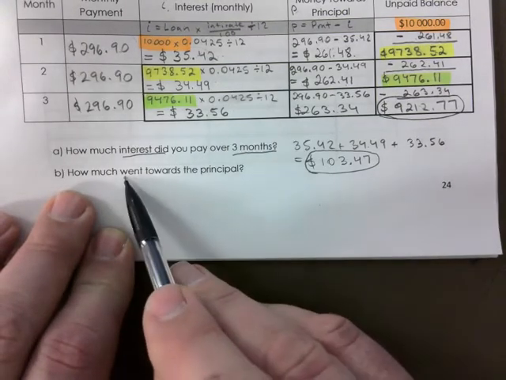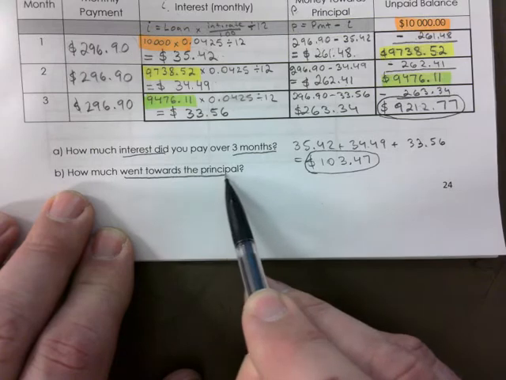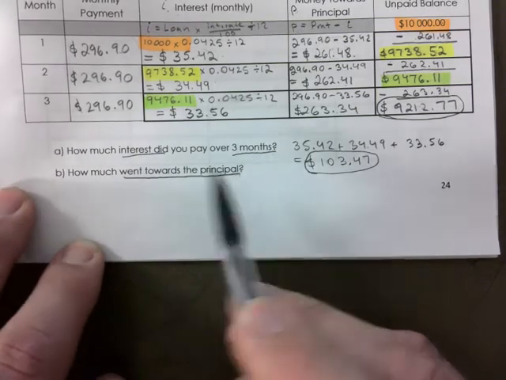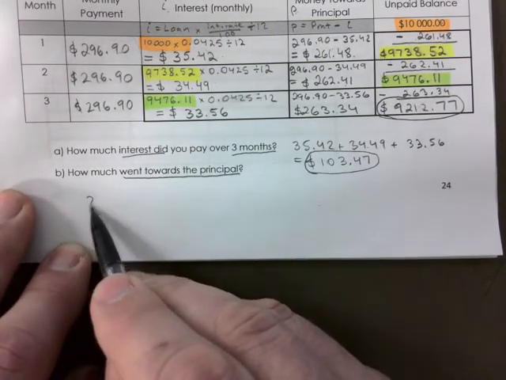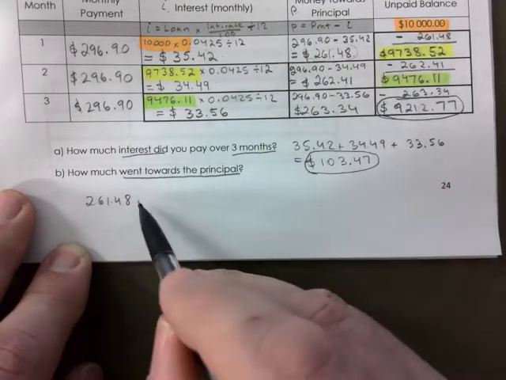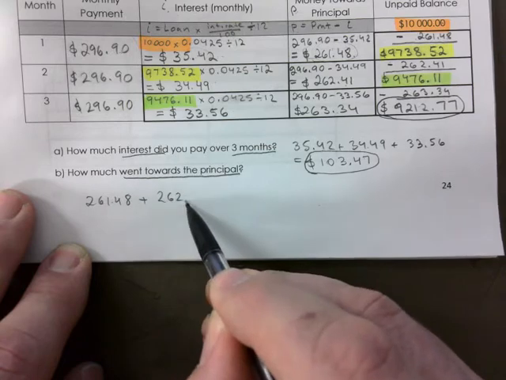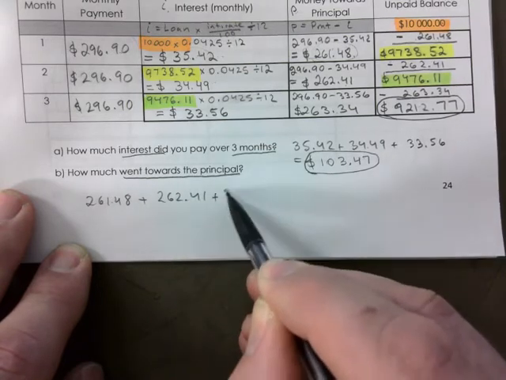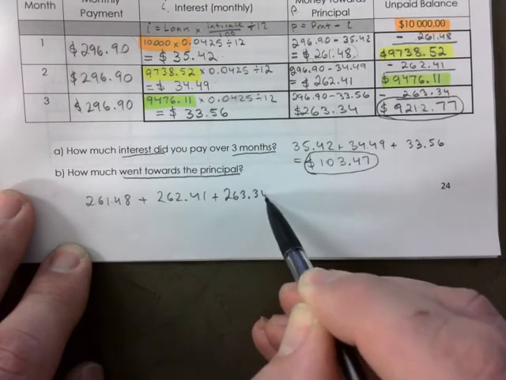How much went towards the principal? Right? So you have 261.48, that's the first payment, and then 262.41 and 263.34.